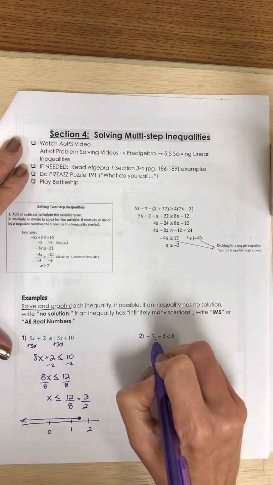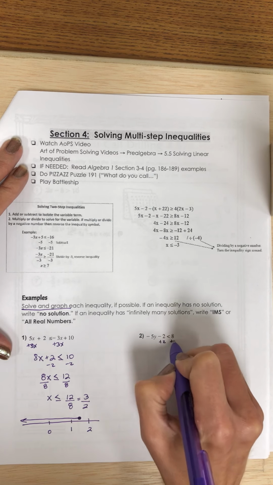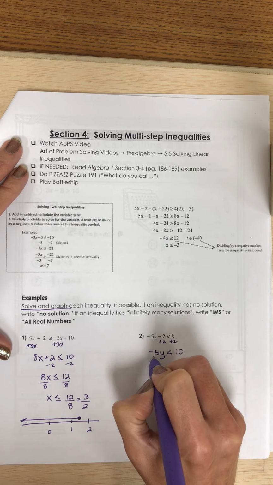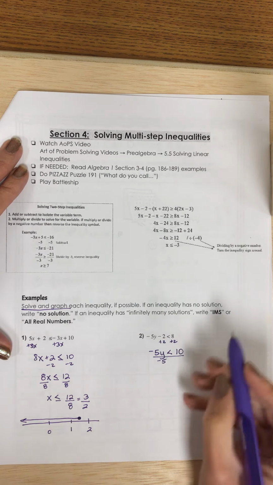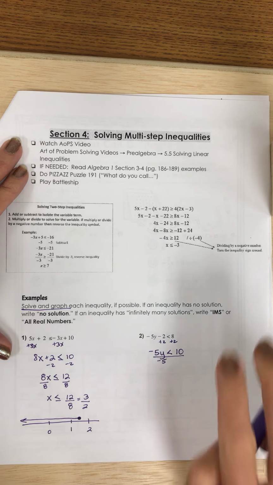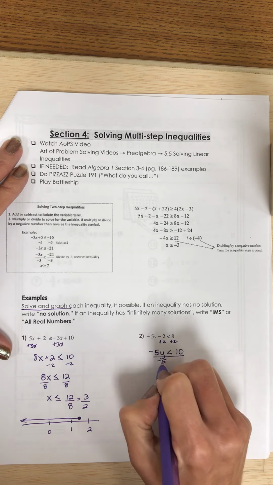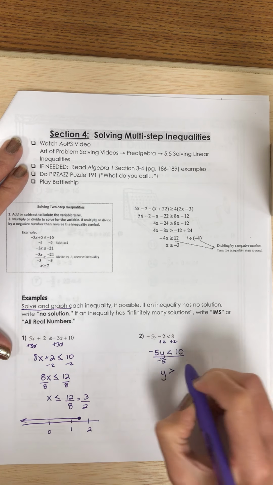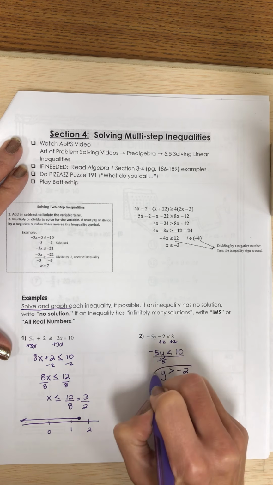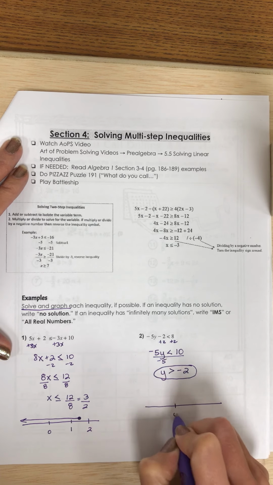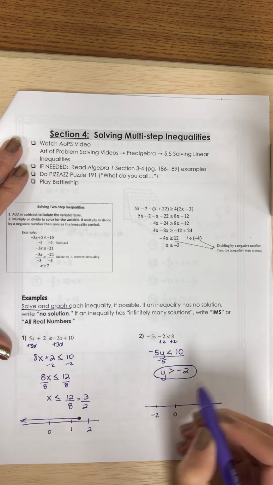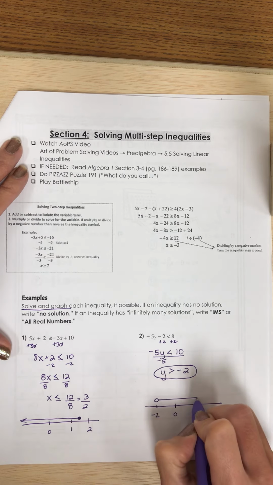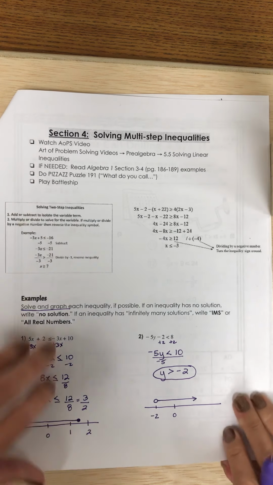All right, number 2, my variable's on the left side, so I'm going to add 2. I'm going to get negative 5y is less than 10. I'm going to divide everything by negative 5. And since I divide everything by a negative, I'm going to switch the sign. So negative 5 divided by negative 5 is positive 1. Switch the sign. 10 divided by negative 5 is negative 2. And if I graph that, here's 0, here's negative 2. It's open because it's not included, and y has to be bigger. So all of these numbers are going to make that inequality true.